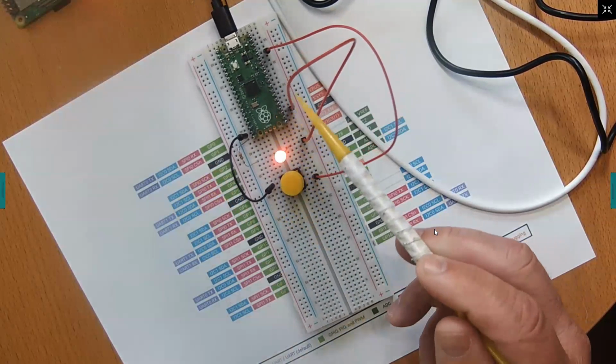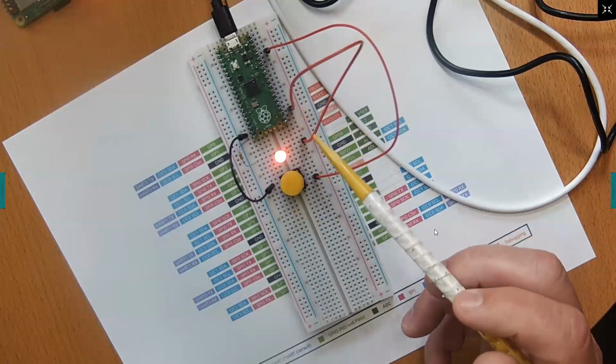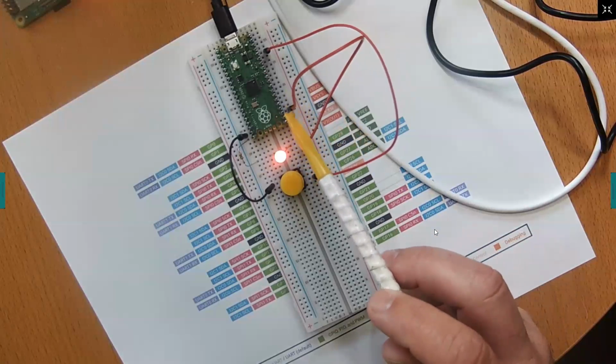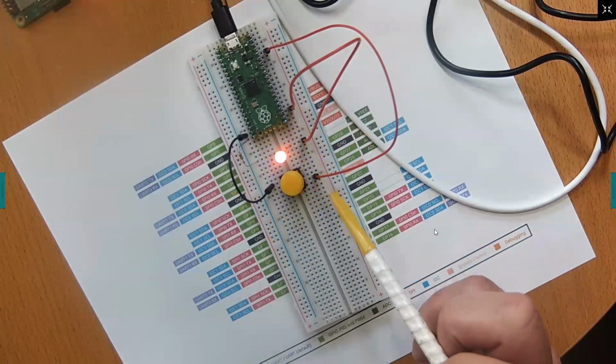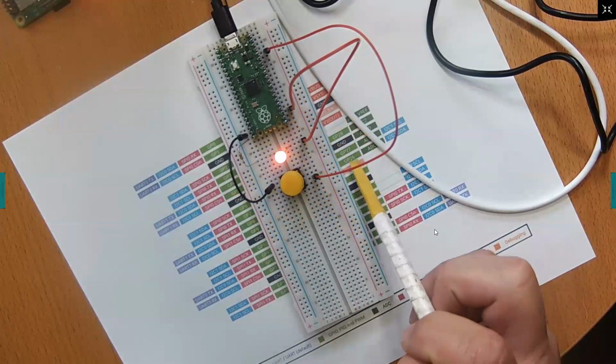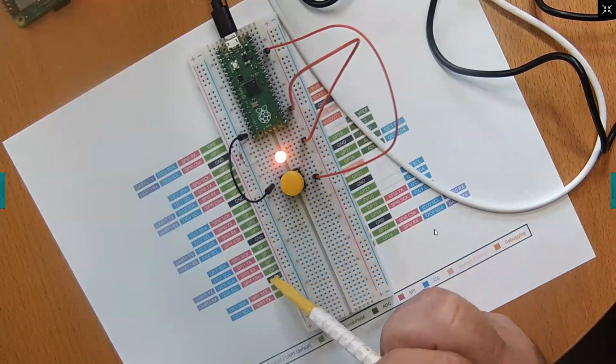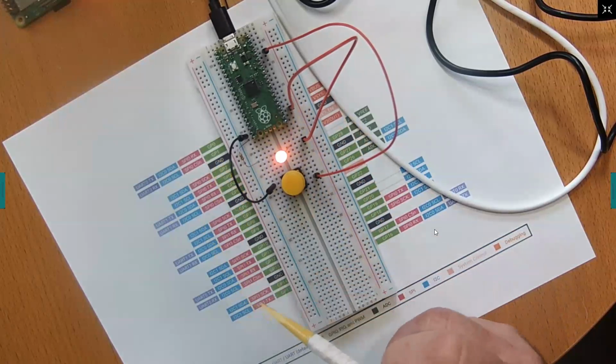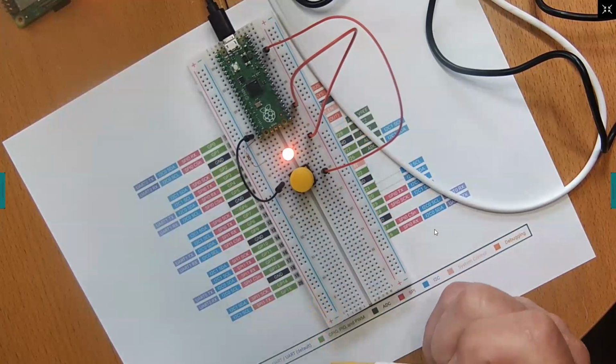But for the ground wire, which is this wire here, as long as this end that's down here by the Pico is plugged into any of these black grounds, it's going to function the way we want it to function. Does that help?